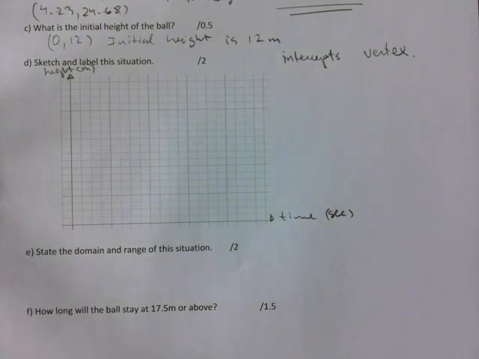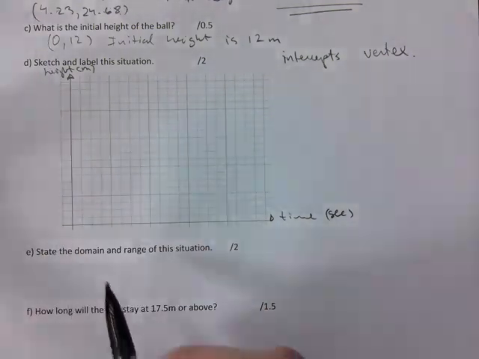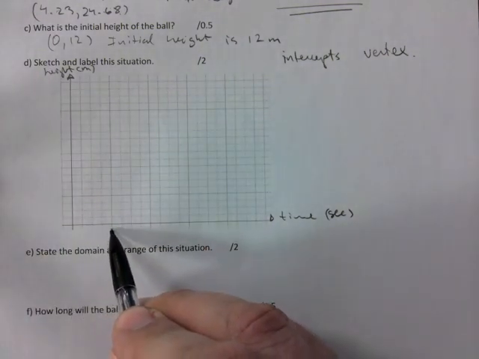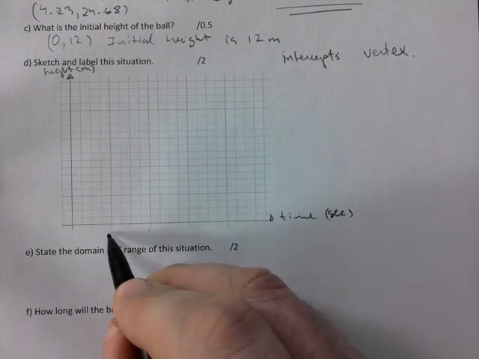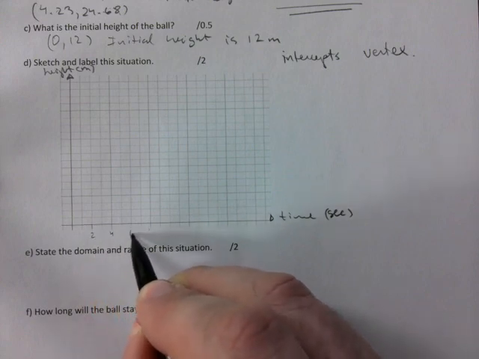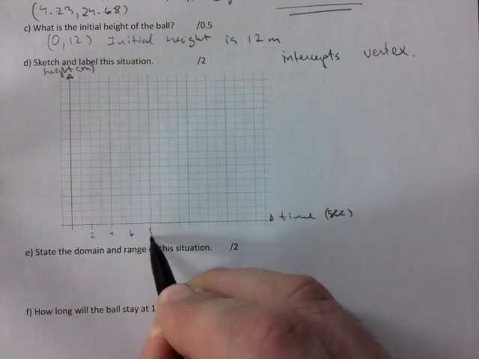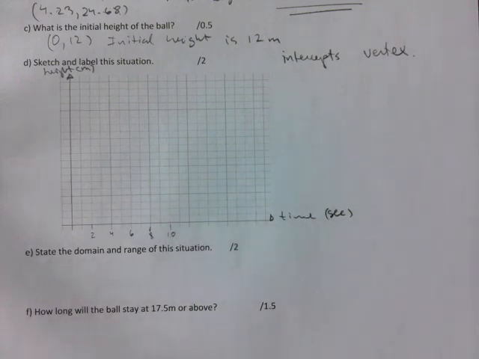And then I need an appropriate scale. The furthest I go is 10.12 for my x-intercept. So let me see here, 2, 4, 6, 8. That's a little bit... So I'm going to go up by 2, 4, 6, 8, 10. It's a little bit compressed, but it will do.